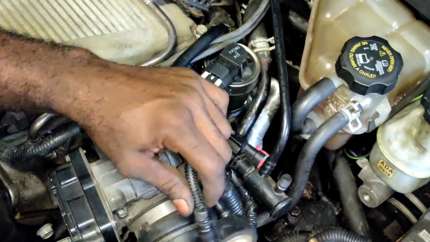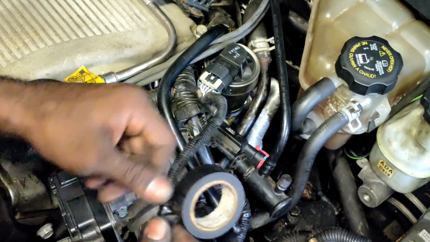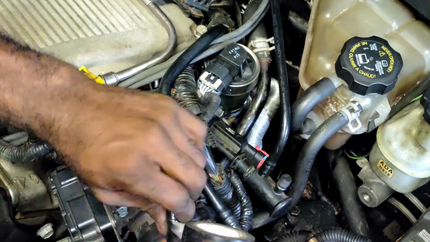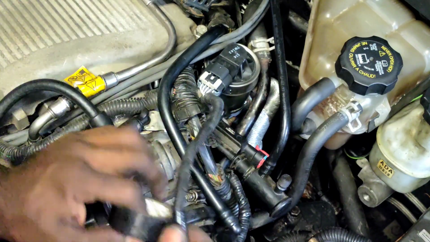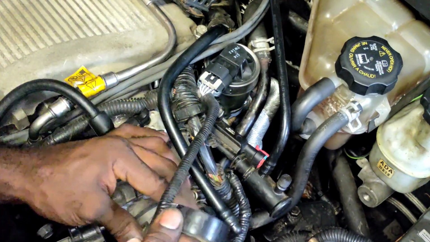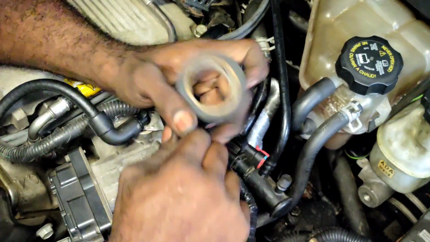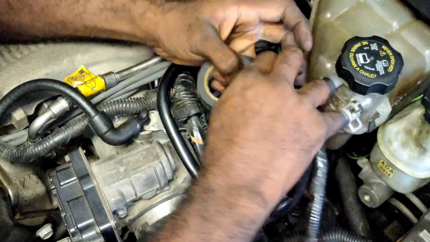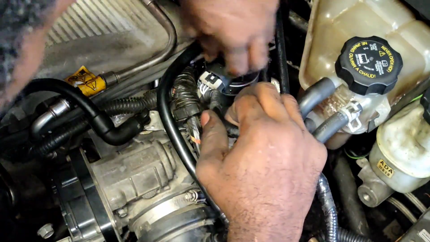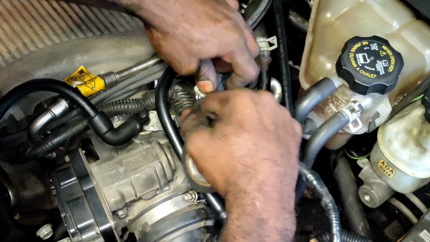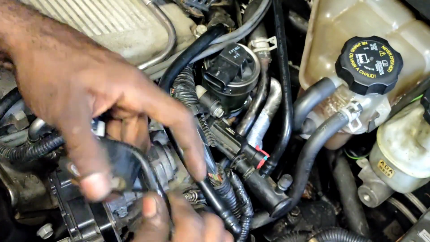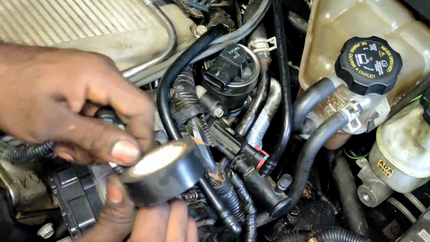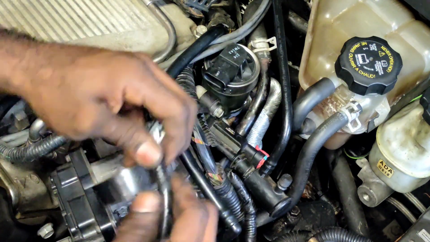There we go. Run that back up there. Several windings to get good foundation. And then we're going to get several windings here at the end.